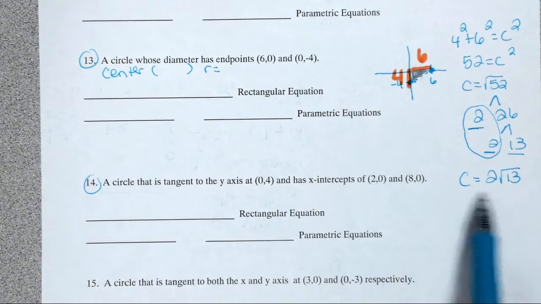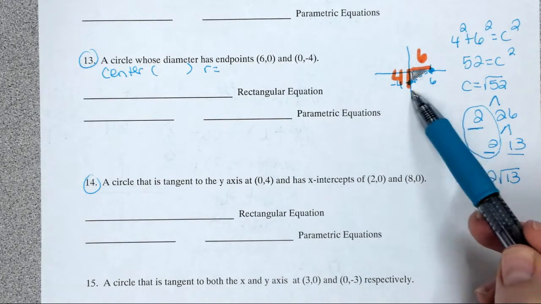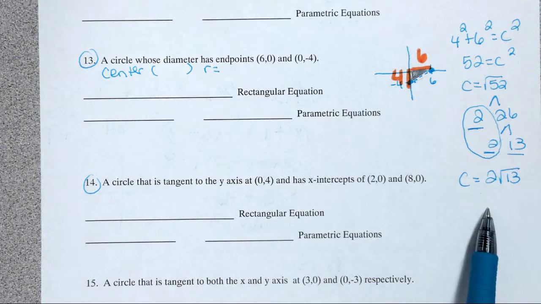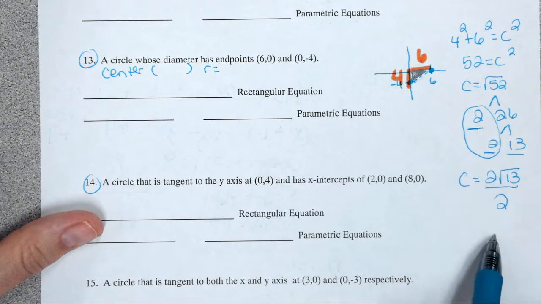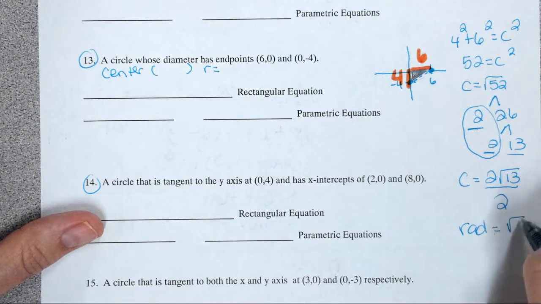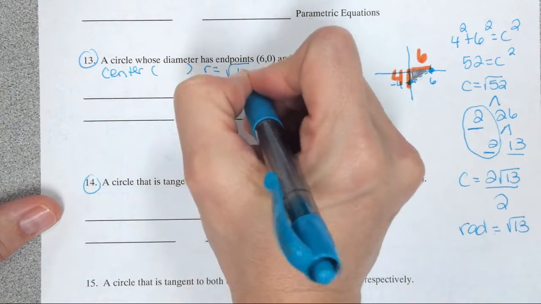Now, is this the radius or the diameter? That's the diameter. So what do I have to do to this to get the radius? I have to halve it. I have to divide it by 2. So what happens to these two 2's? The radius is going to equal the square root of 13. Aren't you glad we did this one together?